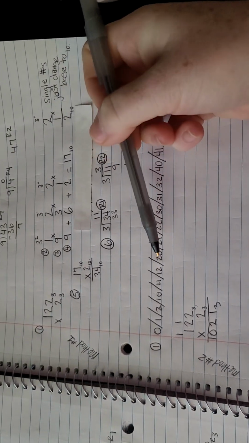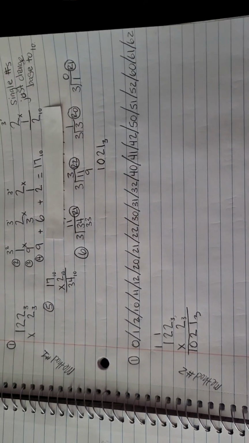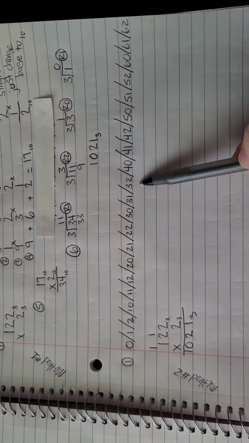So this way it's really fast. The only thing that takes time is to write out a number line. I wrote way more than I needed to, just to show y'all how it would look if you kept going. I hope this is helpful.